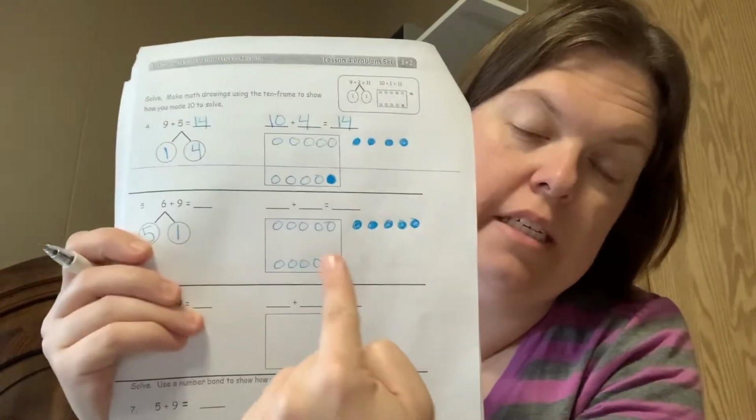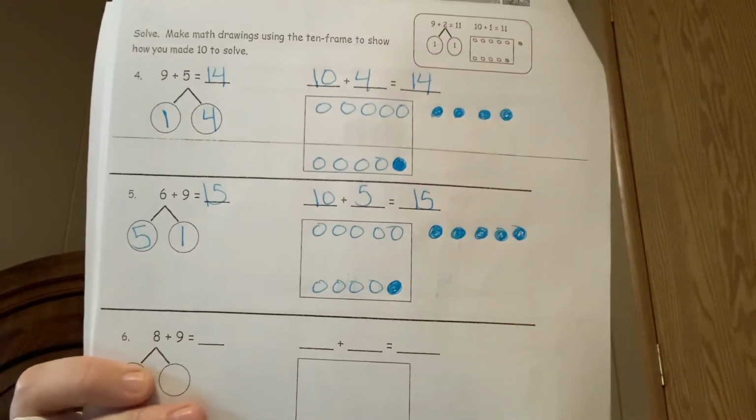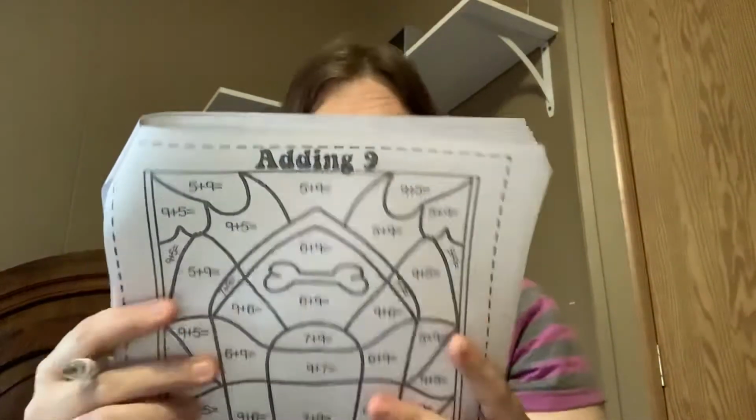I had 9 plus 6, now I have 10 plus 5. They are the same thing. And 10 plus 5 is 15, which means 6 plus 9 is 15. Okay, I want you guys to do number 6 on your own. It is 8 plus 9, so you're going to have to borrow from the 8 to make 9 into a 10 and solve the problem just like 4 and 5.